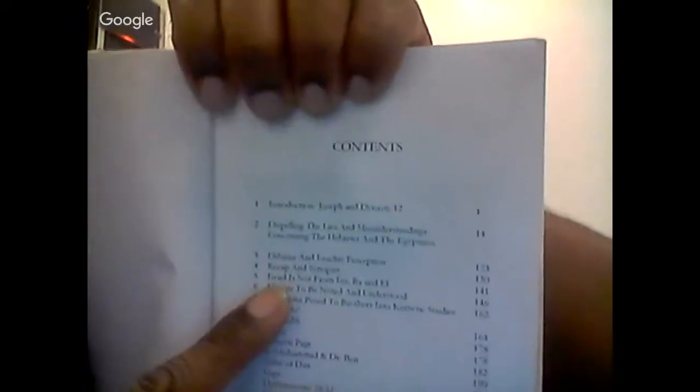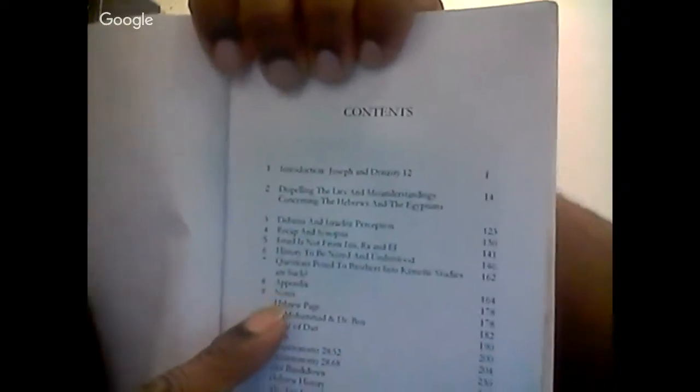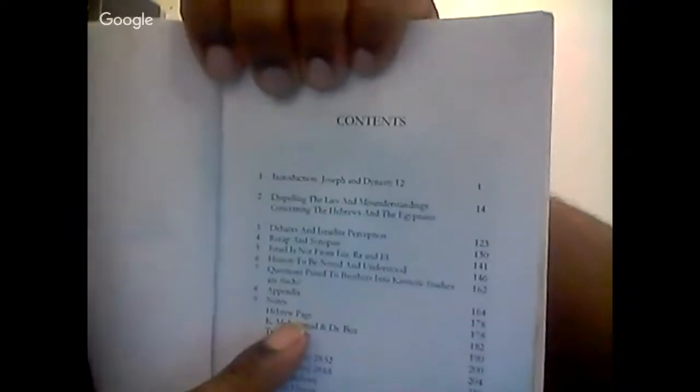Now I want to take a brief minute, if you will, to go over the table of contents in this book. All right? So that way you can see why such a book has been written. Introduction, Joseph and Dynasty 12. Dispelling the lies and misunderstandings concerning the Hebrews and the Egyptians, page 14 to page 123. Debates in Israelite perception. Recap and synopsis. Israel is not from Isis, Ra, and El. History to be noted and understood. Questions posed to brothers into Kemetic studies are such. Appendix. Notes. Hebrew page. See, I made sure I put something like that in there.